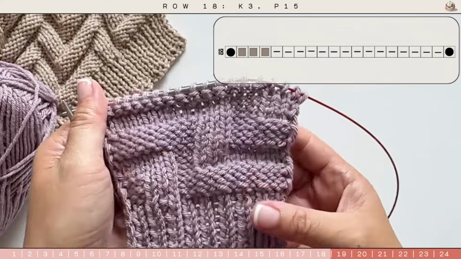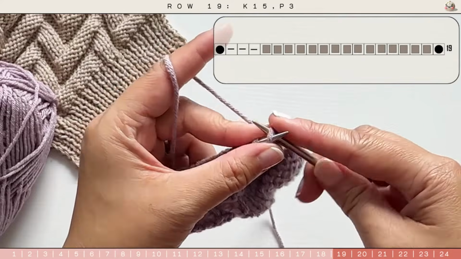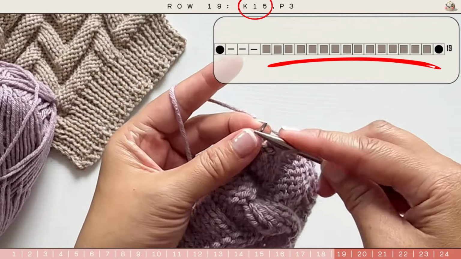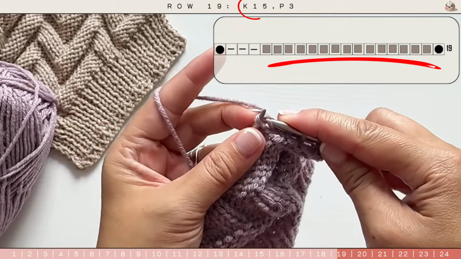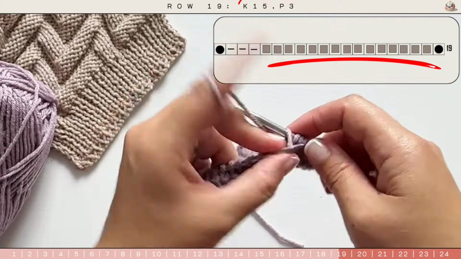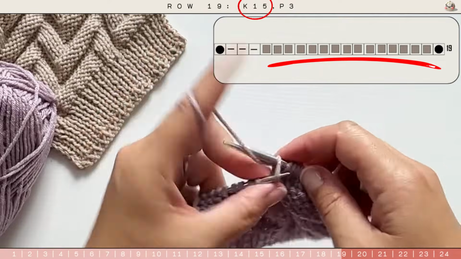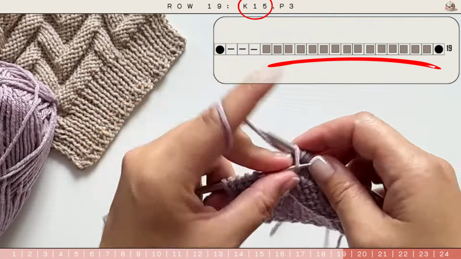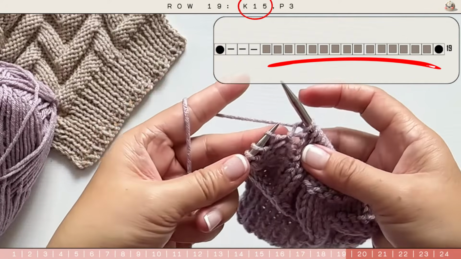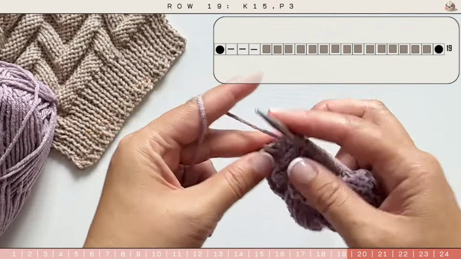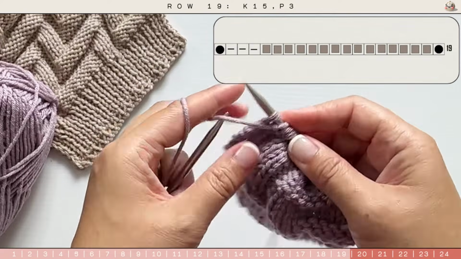Okay, that was row 18. Look how pretty this is already. Okay, we are row 19 already, guys, and row 19 is being worked the same as 17. So this is going to be 15 knits to get this row going. And we're gonna finish with 3 purls, and that was row 19 for you, and edge stitch.